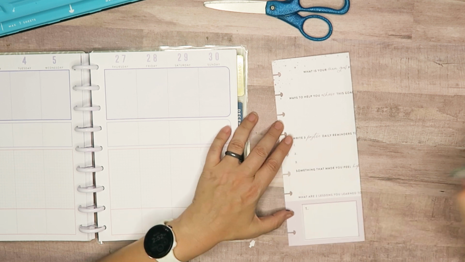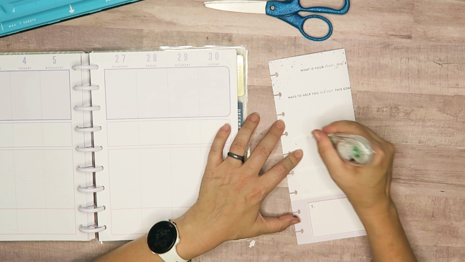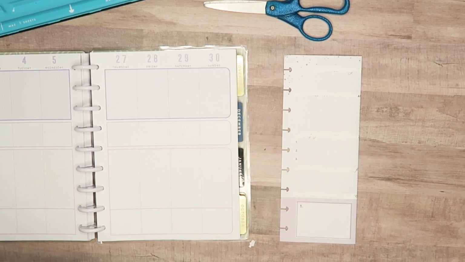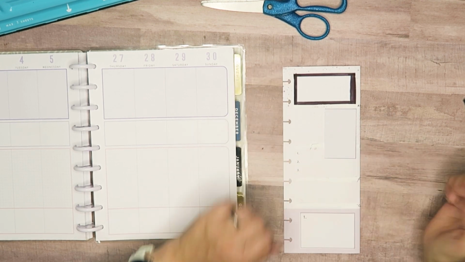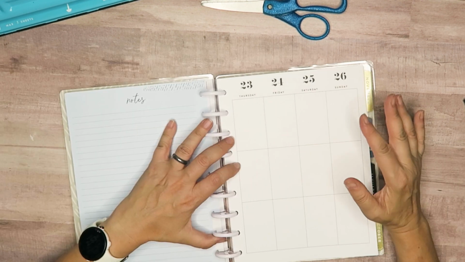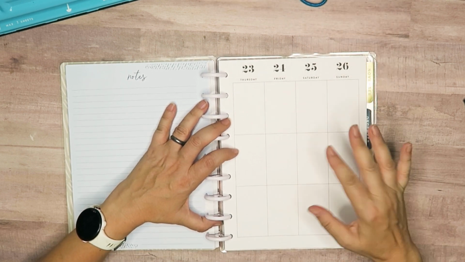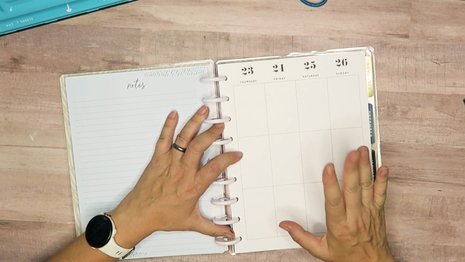You could just wipe that out. But I would probably use washi tape to separate it. I mean, we've all got washi tape we can use. And then you could even use those black boxes and stuff that we just created and use those on your daily sheets.